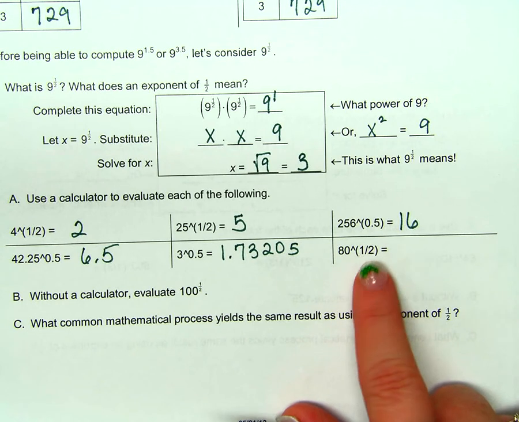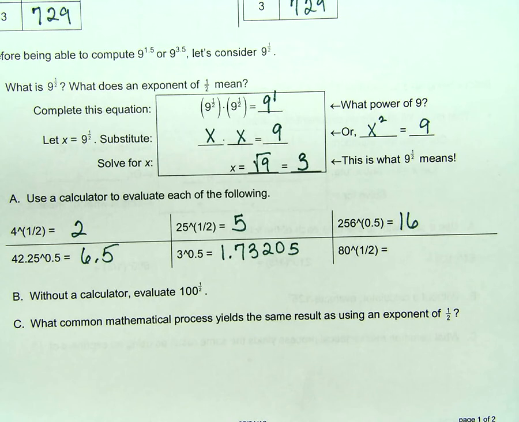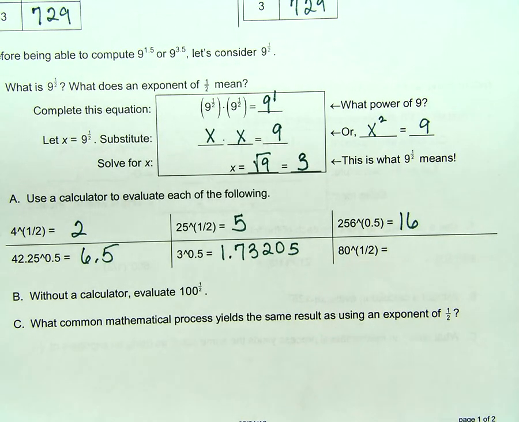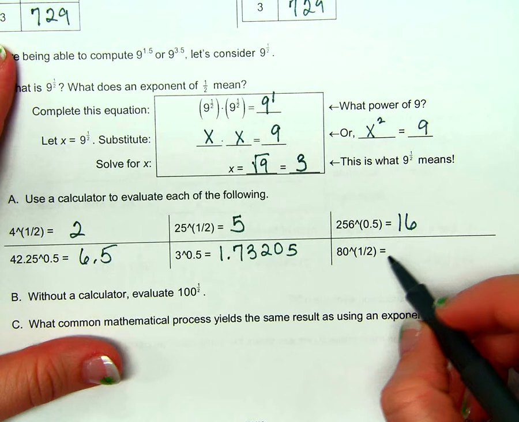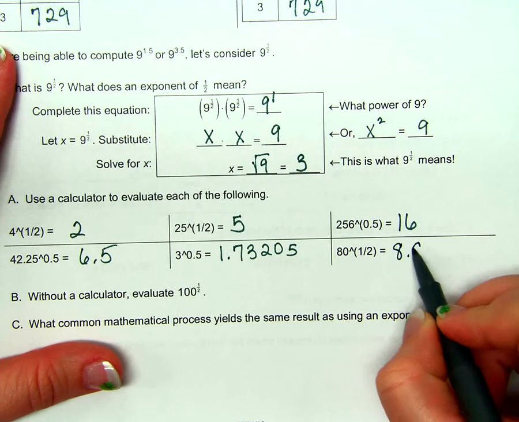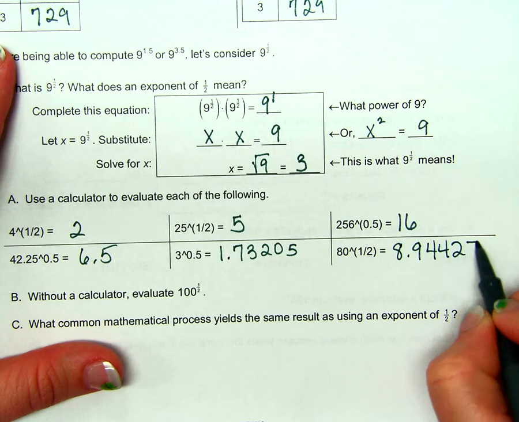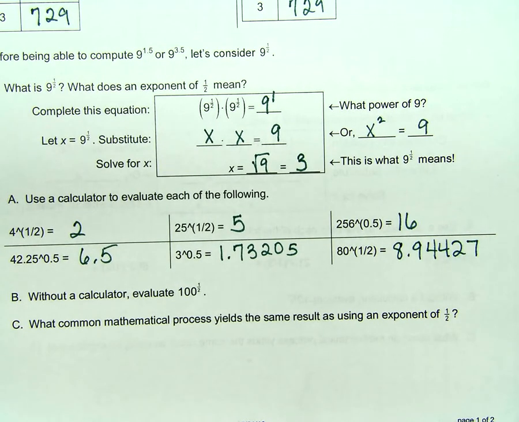Okay? Before we put this in the calculator, can you tell me approximately what the answer is going to be? Somewhere around 9? Why in the world would you say somewhere around 9? Oh, because 81 to the 1/2 would be 9. So is this answer going to be more or less than 9? Should be a little bit less than 9. Go ahead and do it. Tell me what the answer is. Isn't that about 9? Yeah.